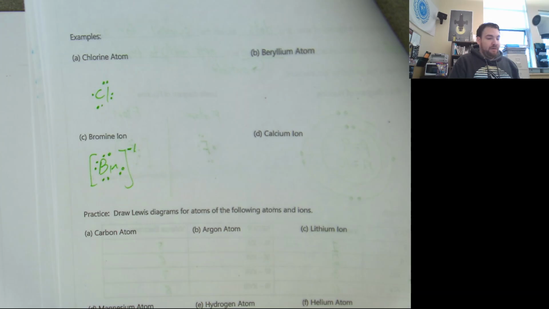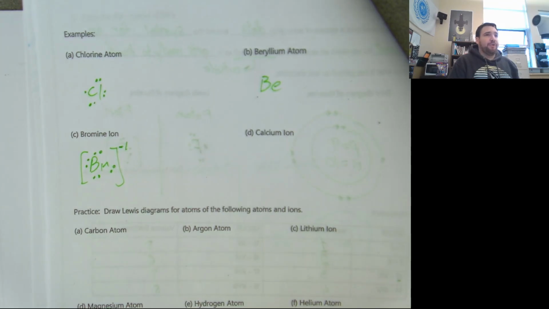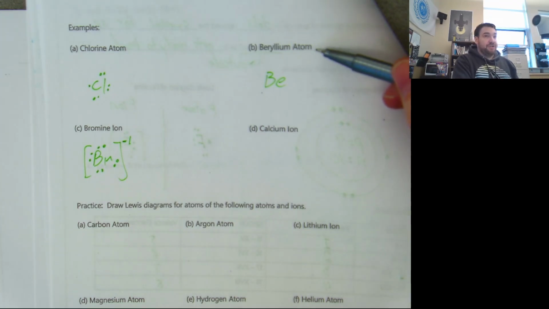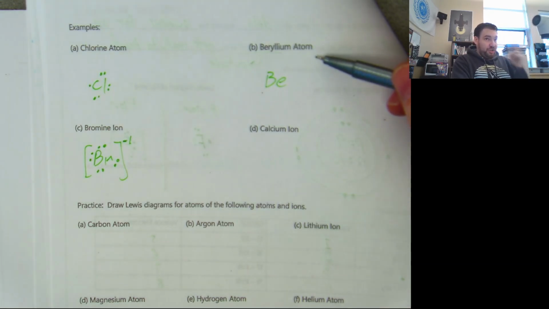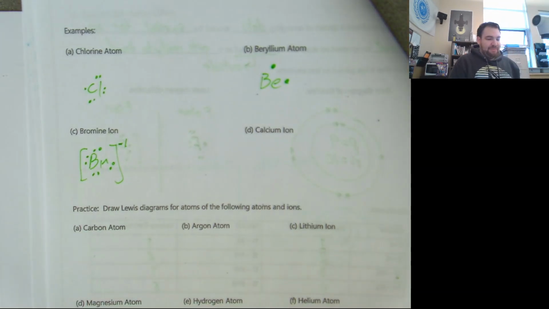Let's go over to beryllium. What's the symbol for beryllium? It's Be. Some of you guys know your tables really well. Beryllium's in what group? It's in group 2. So how many valence electrons does it have? Not the ion charge, just the valence electrons. It's in group 2, so it's got 2. It's got 4 electrons total, but we only care what's going on the outside. 2 in the outer shell. 1, 2. Beryllium atom is done.